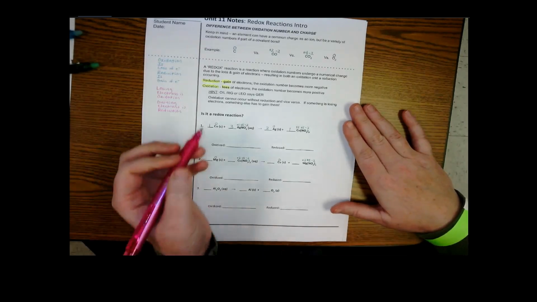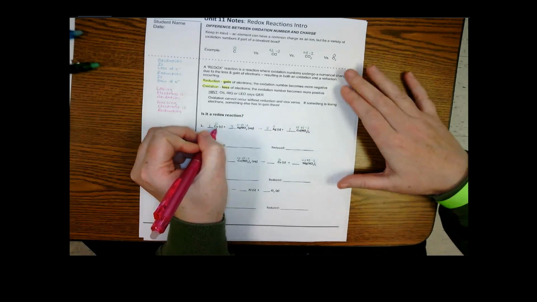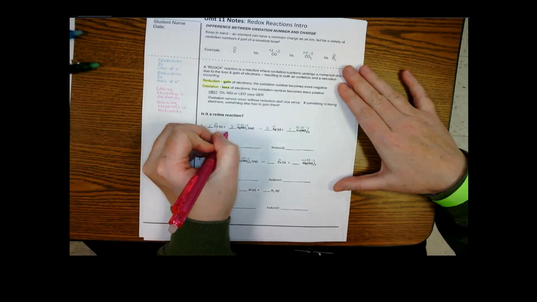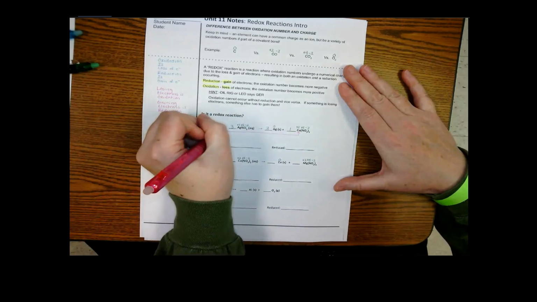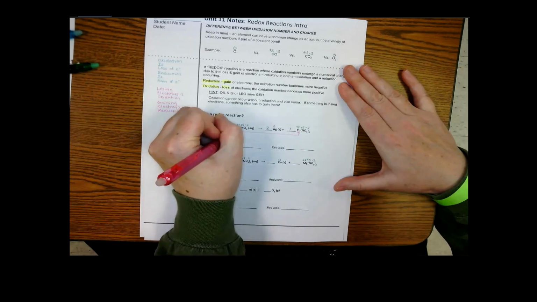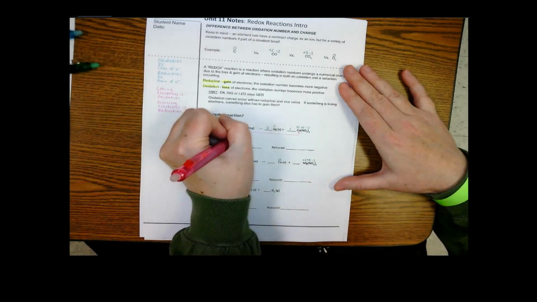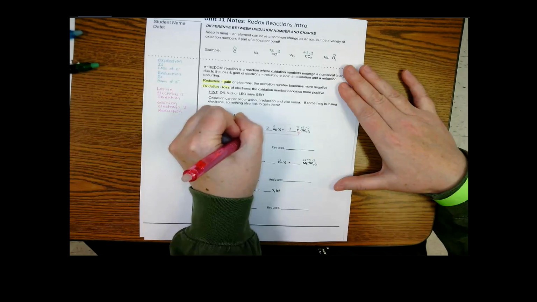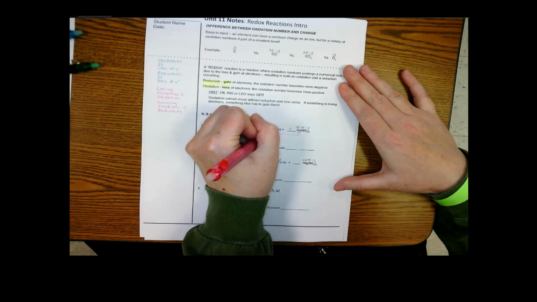If we start with copper, in the reactants, its oxidation number is 0, and in the products, its oxidation number is +3. So it went from 0 to +3. It's getting more positive, so it lost electrons, which means it was oxidized.